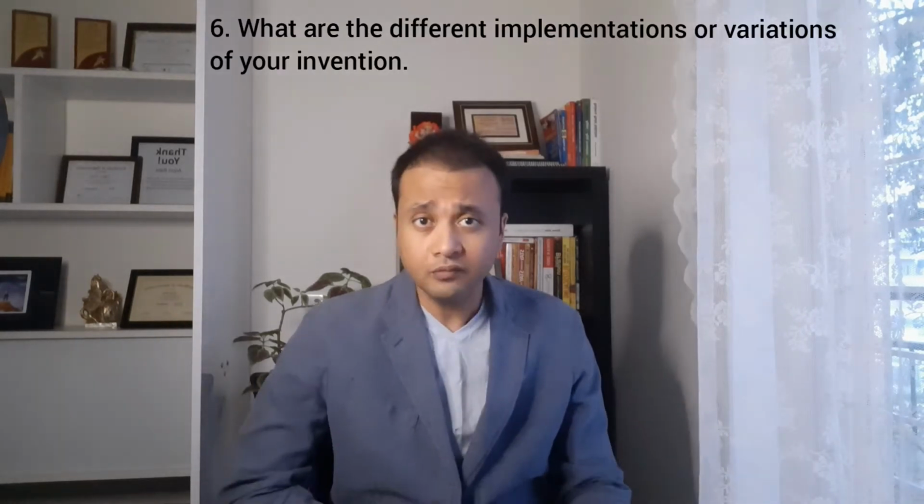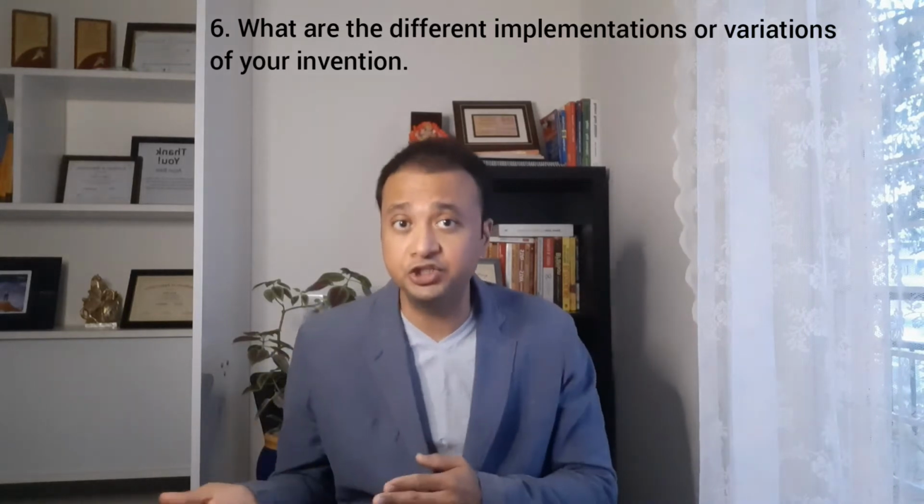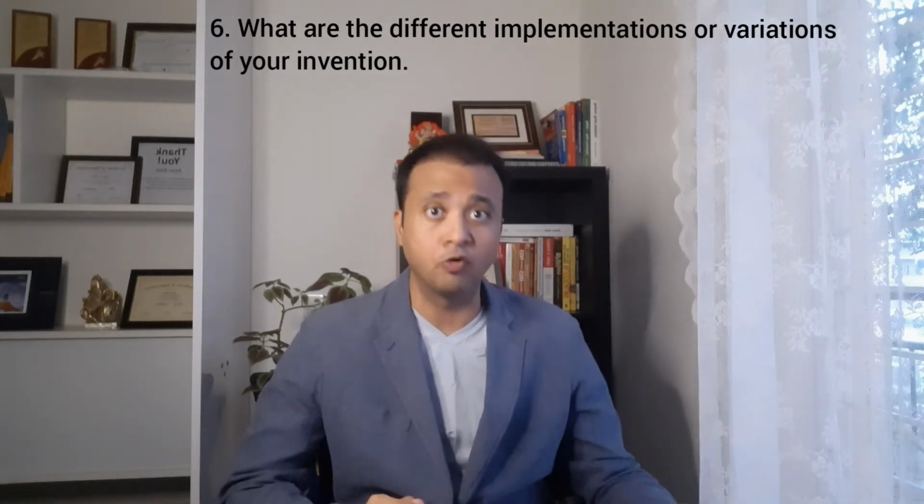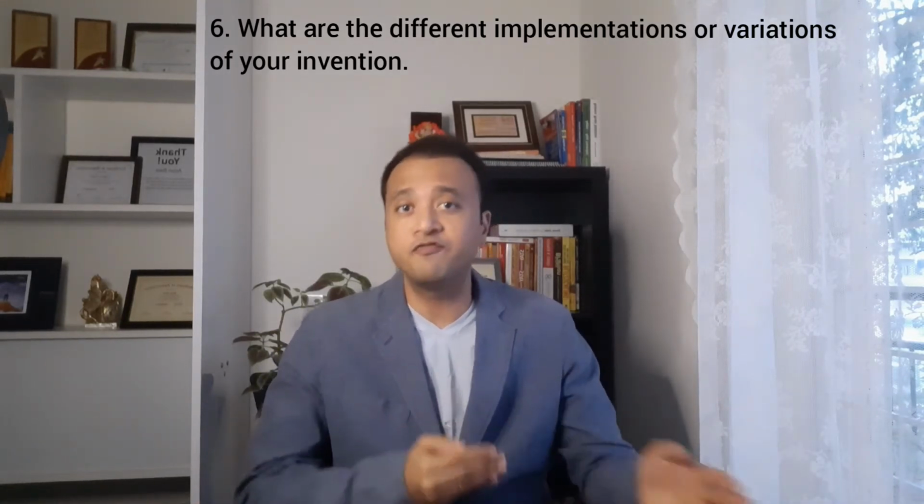It definitely helps if you list down all the blocks or the functionalities of your invention, as well as all the steps in your process. The sixth question is, what are the different implementations of your invention, or what are the variations of your invention? This is also keeping in mind that your competitors, when they're trying to copy your invention, may implement it in different ways. So that's why it's good to anticipate all these various implementations and list them out here.